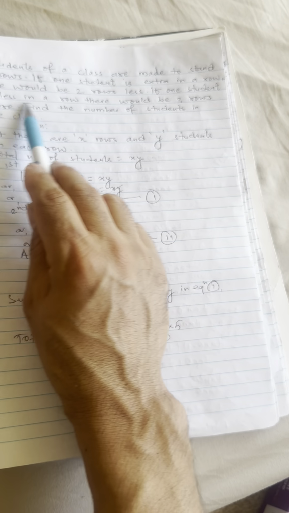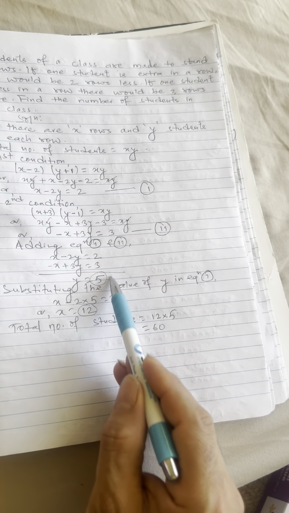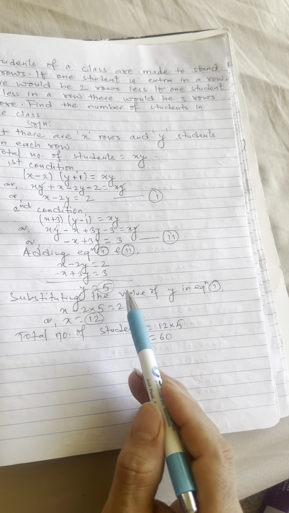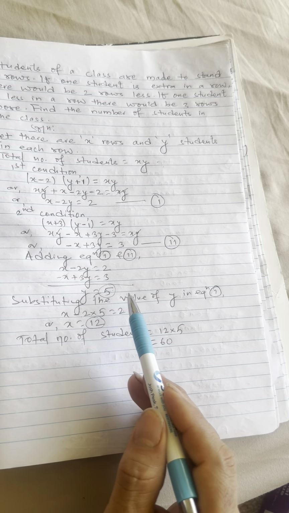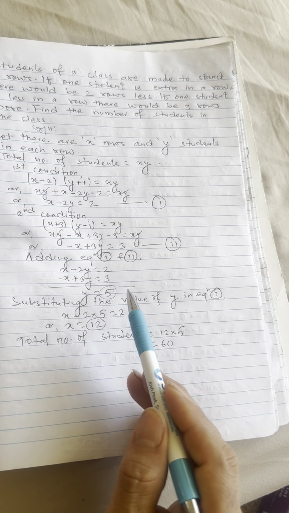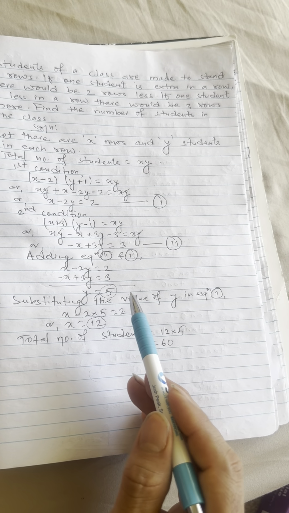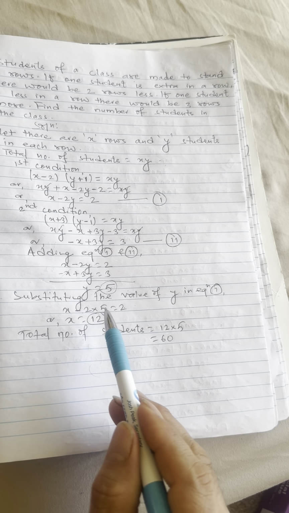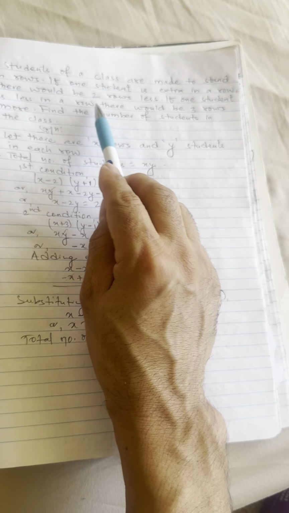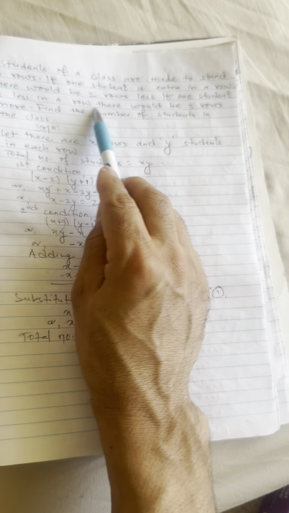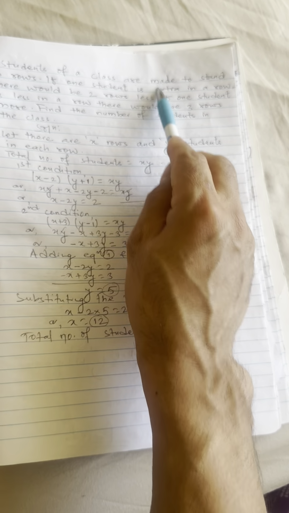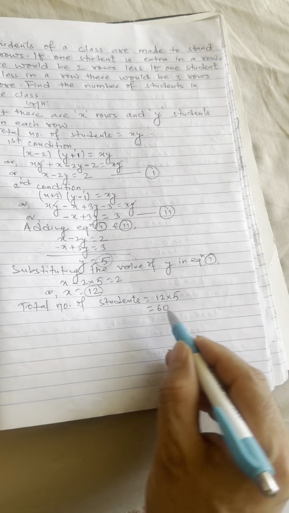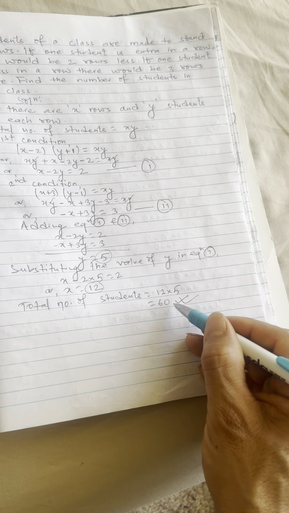Similarly, if one student is less in a row, means initially there were 5 students. Now if one student is less, there would be 4 students. And out of 60, in one row there are 4 students, means how many rows should be there? 4 into 15 is 60. There should be 15 rows. That means initially 12 rows, so there should be 3 rows more, which is given here. Look there. If one student is less in a row, there will be 3 rows more. So both the conditions are satisfied. That means we can say this answer is correct. Total number of students is 60.